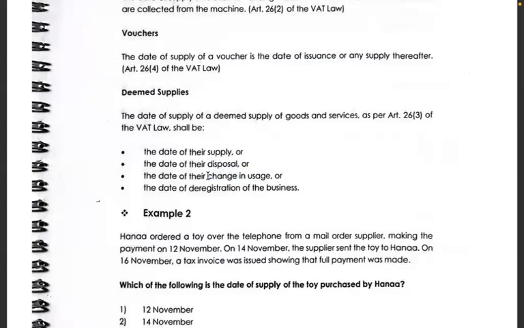It is defined in Article 1 of the decree law. Deemed supplies are taxable supplies, right? Which are seen as such, as taxable supplies. The money may not have been received for it, but they will still be seen as supplies, taxable supplies. Or the date of deregistration of the business.